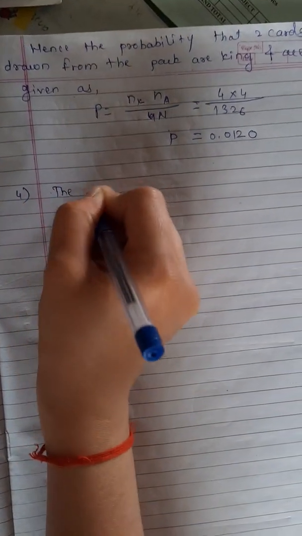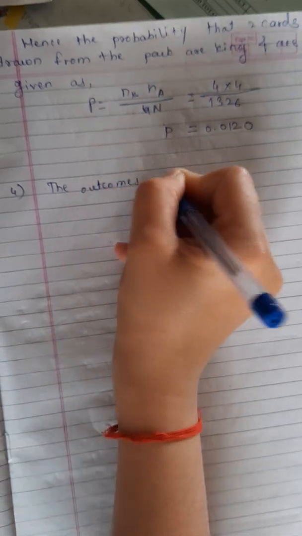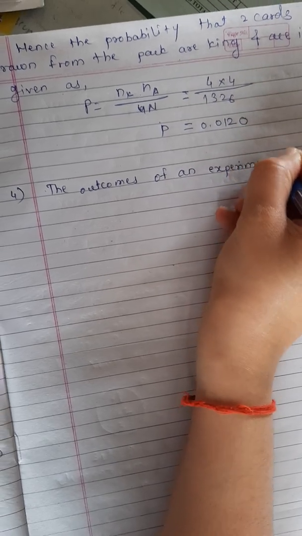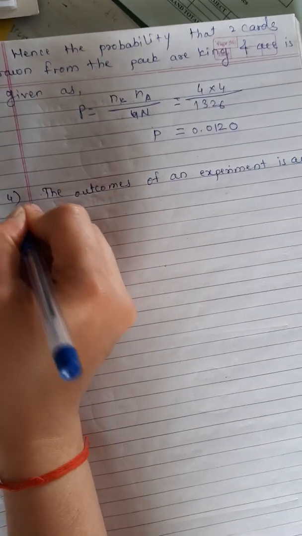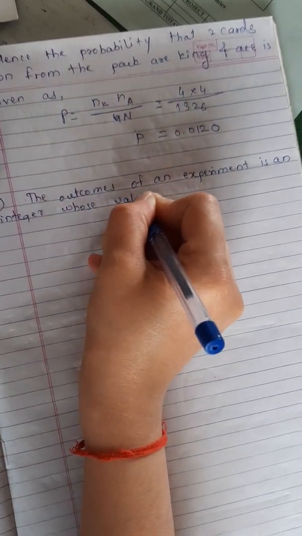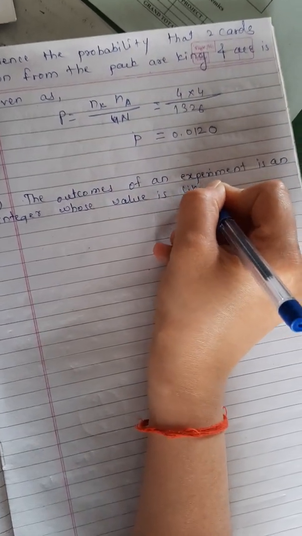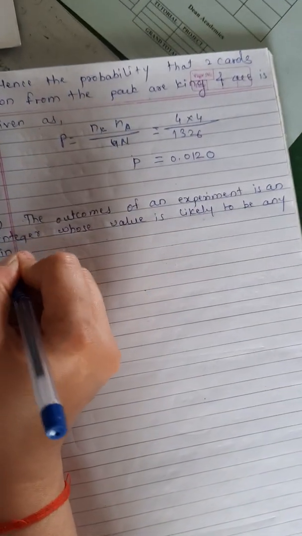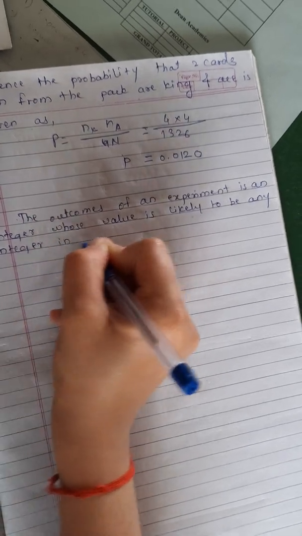Next problem. The outcome of an experiment is an integer I whose value is likely to be any integer in the range.